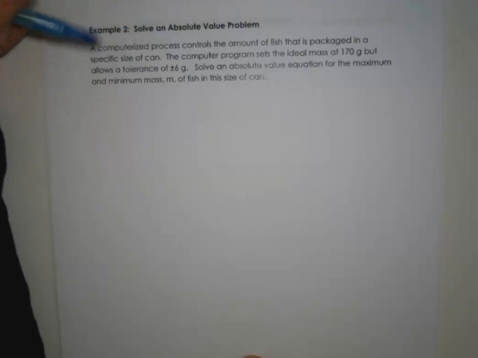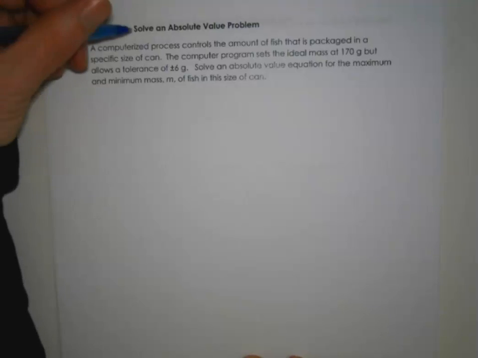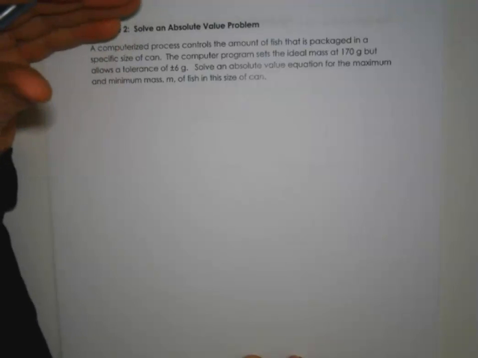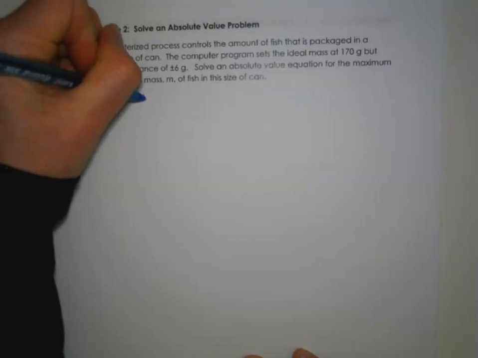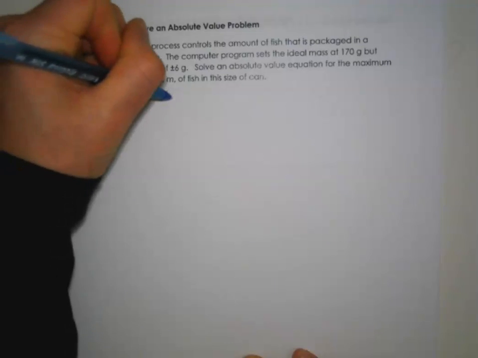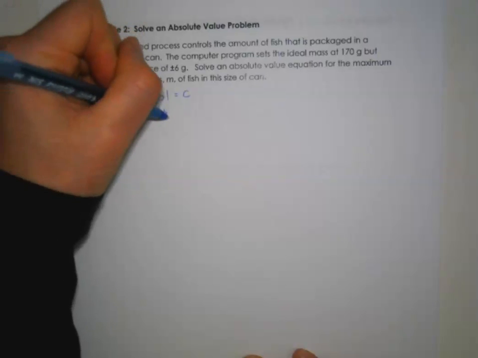size of can. So the first thing you want to do with a word problem is basically figure out what is the equation. So in this case, what you want to be aware of is how absolute value equations are set up with relation to the numbers that they're representing. So in an absolute value equation, we have like absolute value of x minus b is equal to c. Now, b is always representing the midpoint.